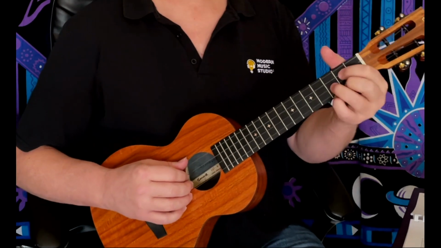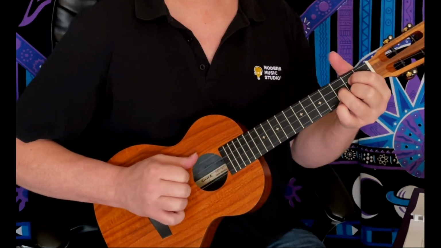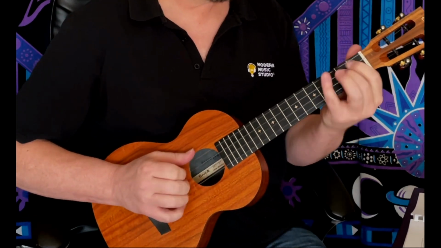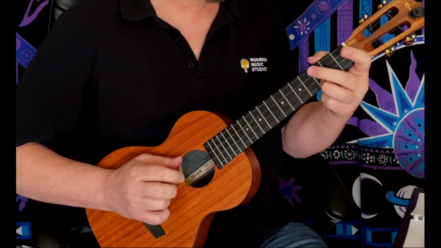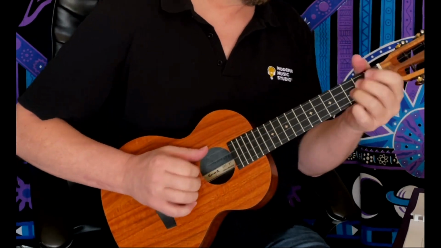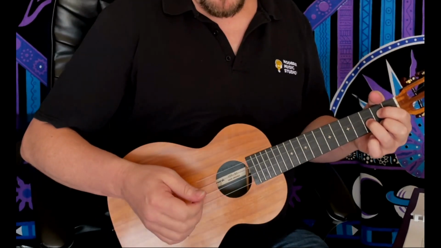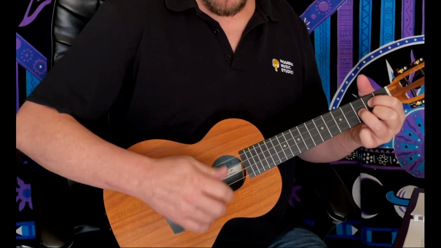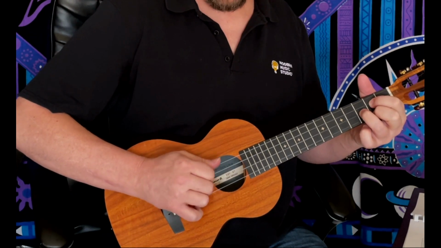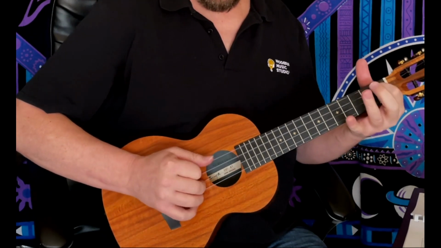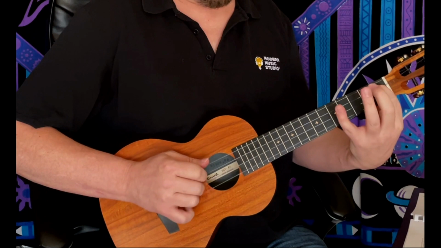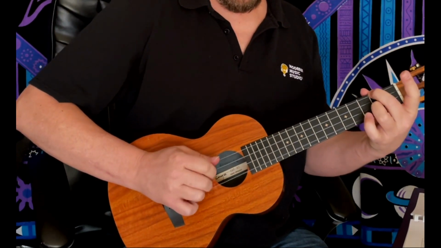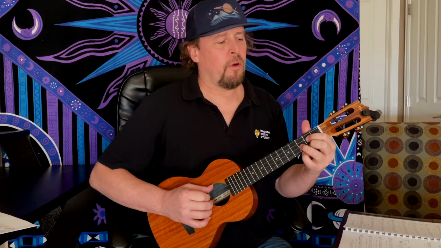So something you could do with finger picking on that. So all I was doing there is kind of giving it a little swing, but going, so just up and down with each of the fingers. Three, four.